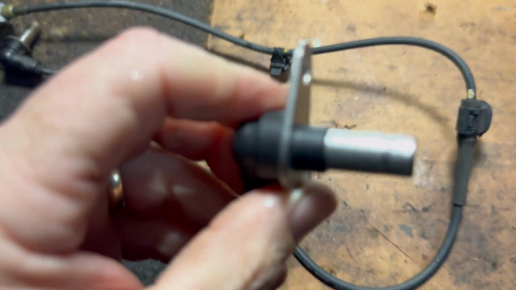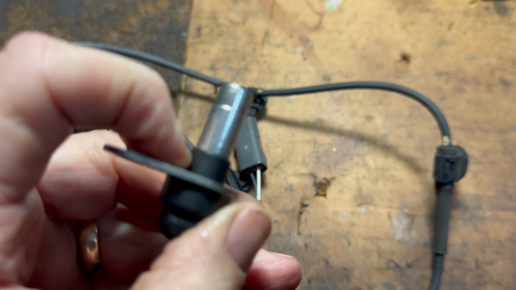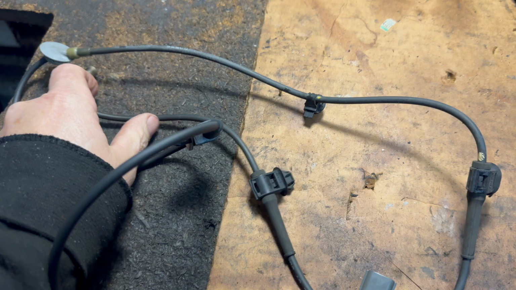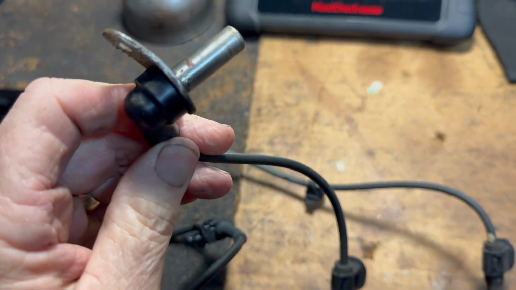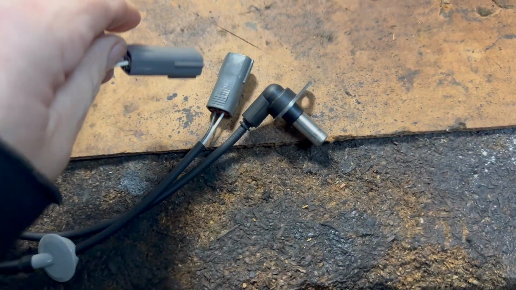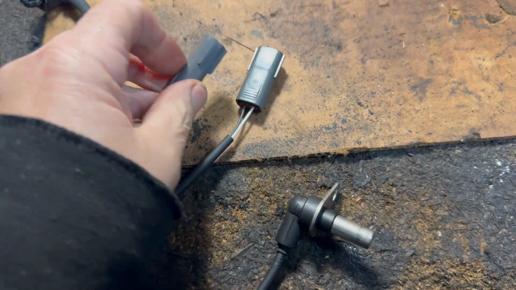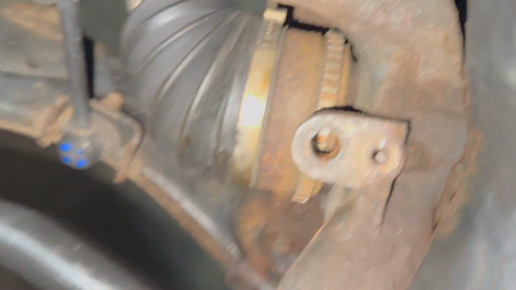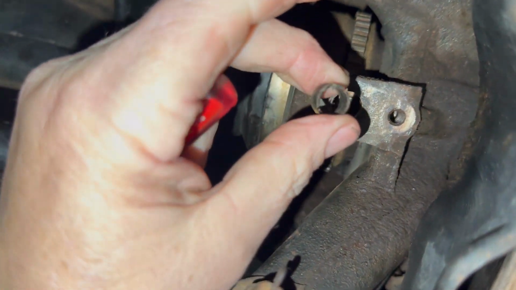The new one does come with a collar. You see this? All right, so if yours got stuck in there, then you're going to have to take it out, like mine. Okay? And just make sure that the plugs match. Everything looks the same. All right. And to get it out, I already got it out.